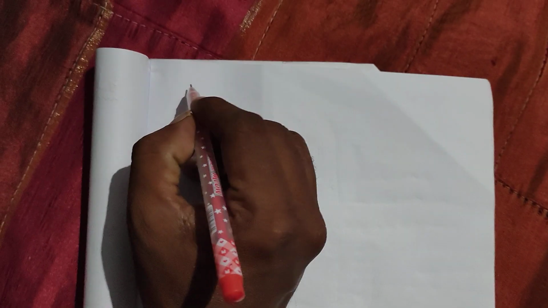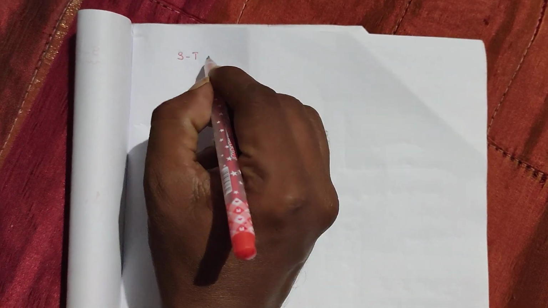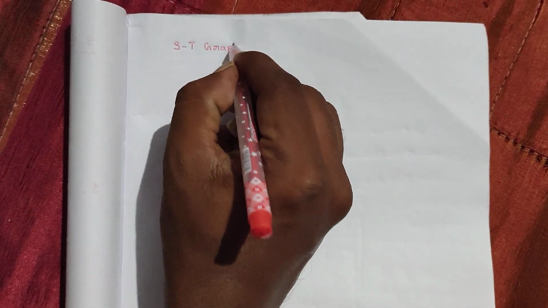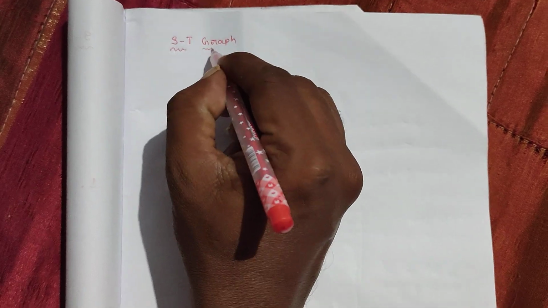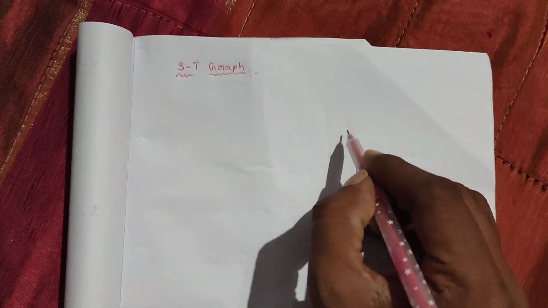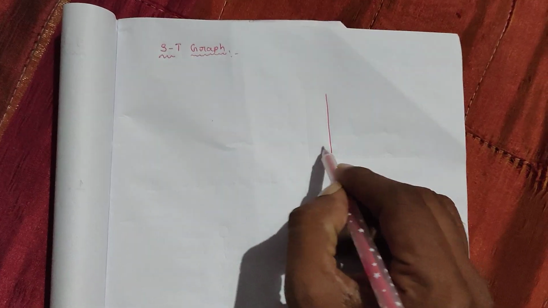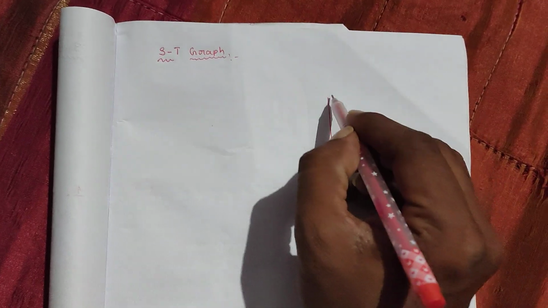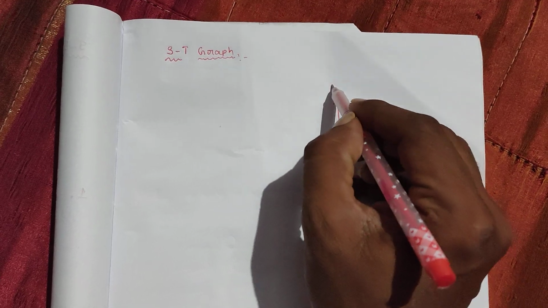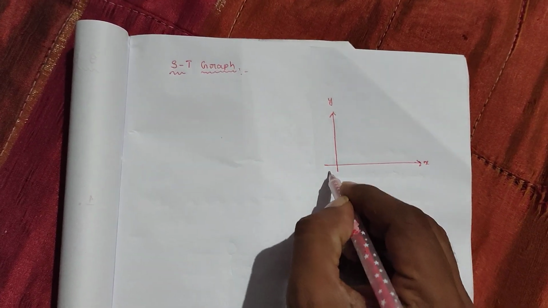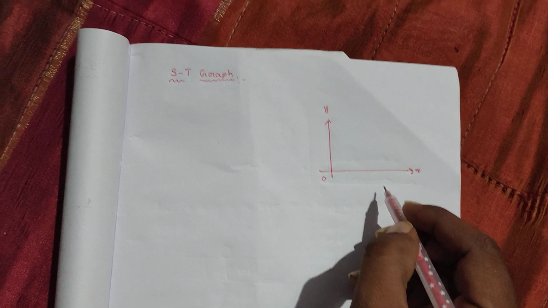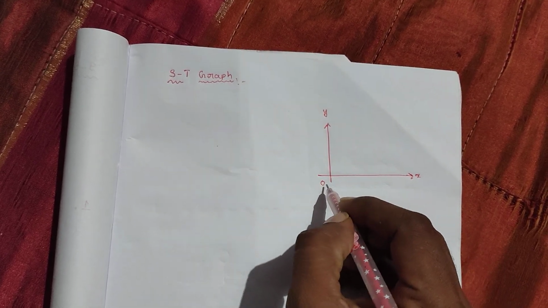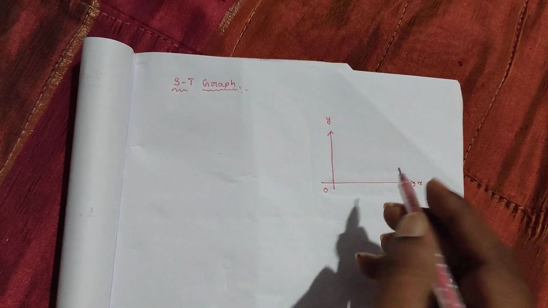Today we are discussing one small point, the displacement time graph. For explaining this displacement time graph, we require two axes. One is the horizontal axis, another one is the vertical axis, the y axis. The intersection of the x and y axis is represented by the origin. It is denoted by the letter O.